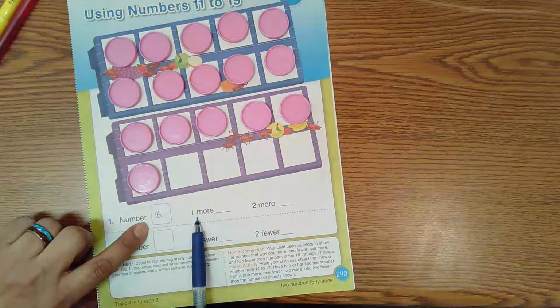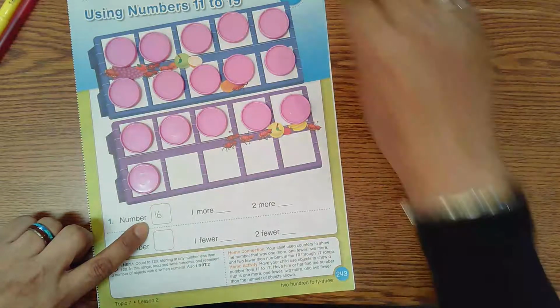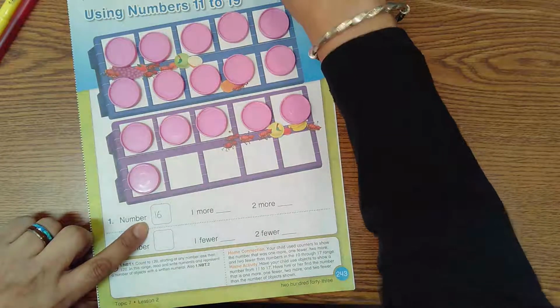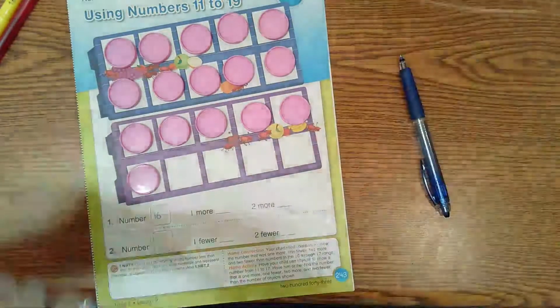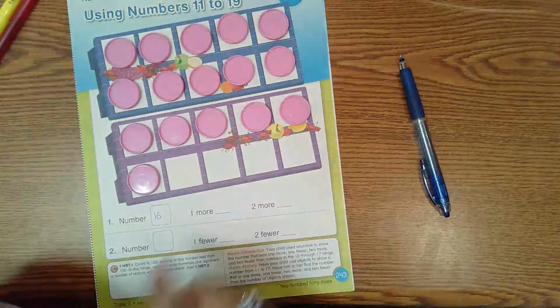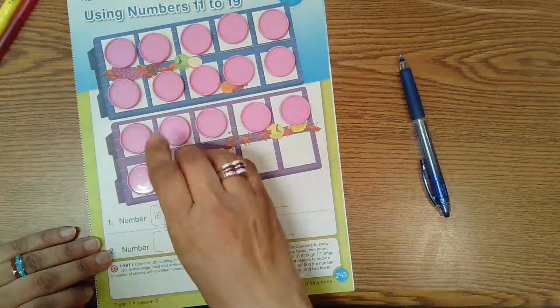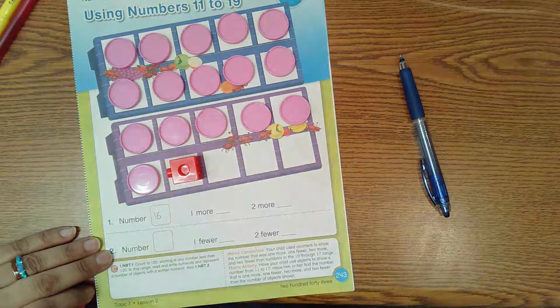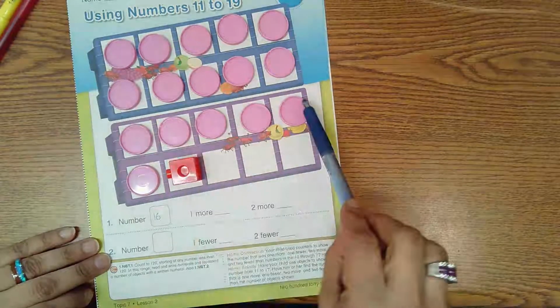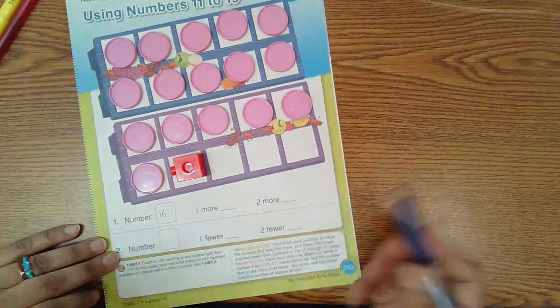But for this lesson, you choose 16, right? 1 more than 16 is, so I'm putting 1 more. I'm going to use a different thing for you so you can see. So 1 more here. I put 1 more. So now I have 16, 1 more. Very good. 17.